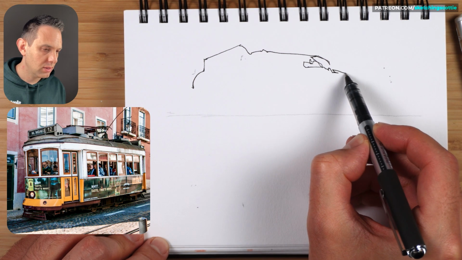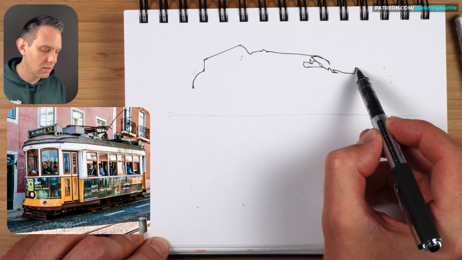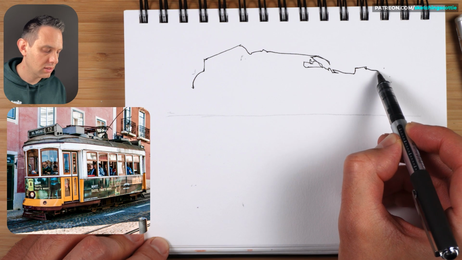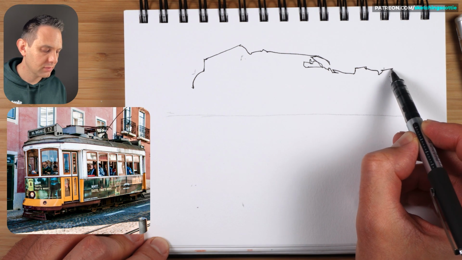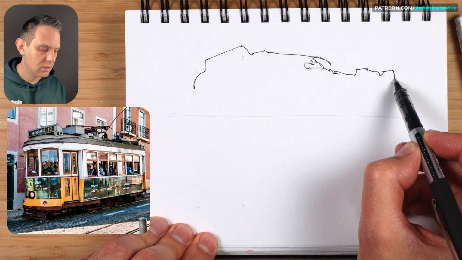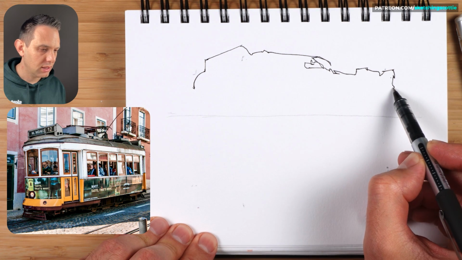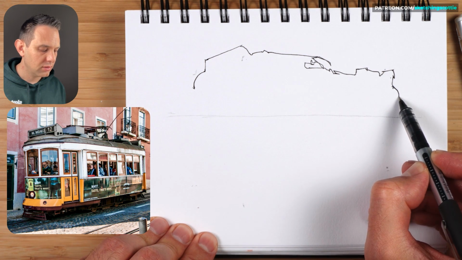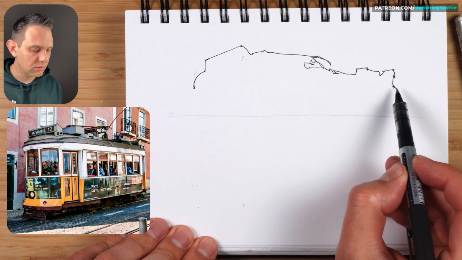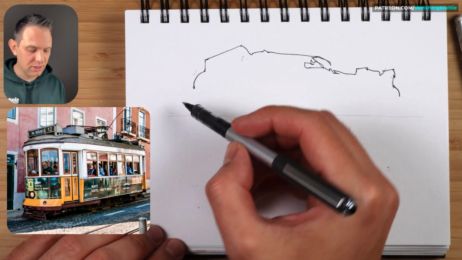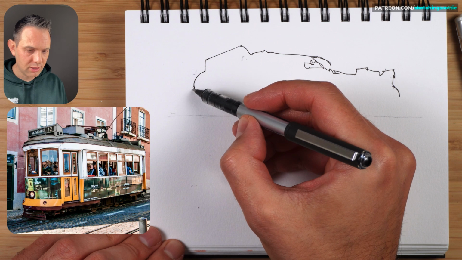Come across down this way. And there's another box here, and then it goes up. And down there. And then we get that curve, nice curve again on the back of the tram. So we have the two curves here. Make sure that's there. Okay, so that's the top. Now we'll go down both sides.